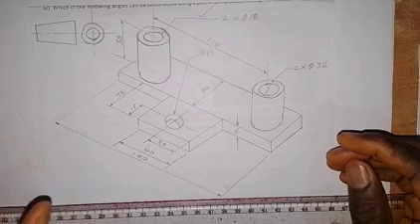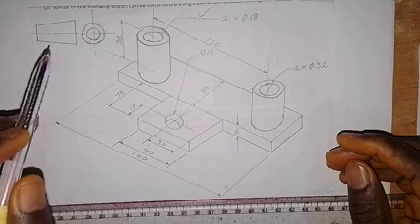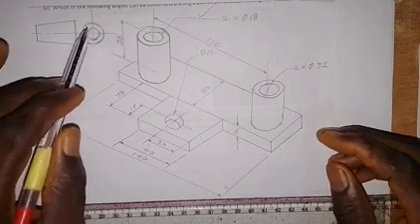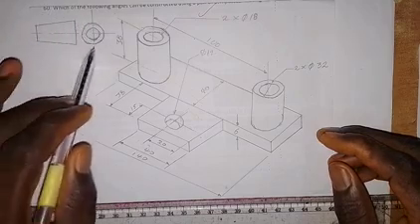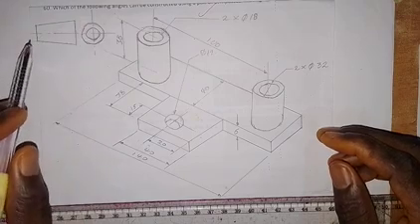But symbolically we have a symbol here that says that the views should be drawn in first angle projection. This symbol that we have here is a symbol of the first angle orthographic projection.